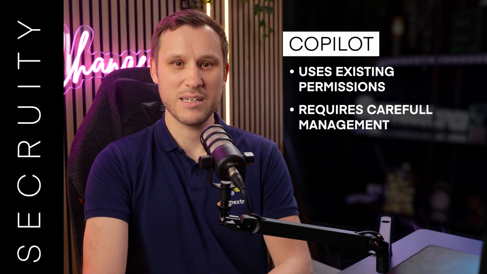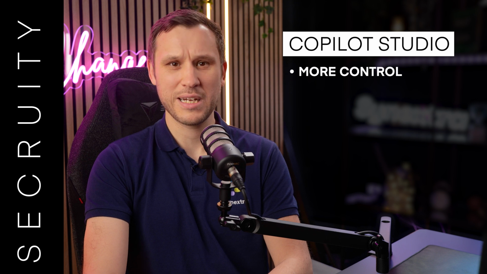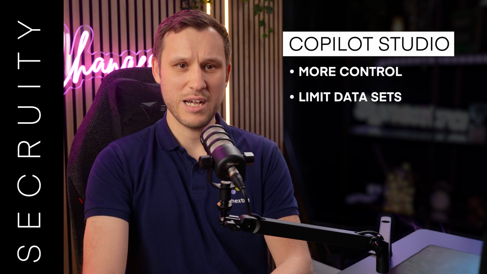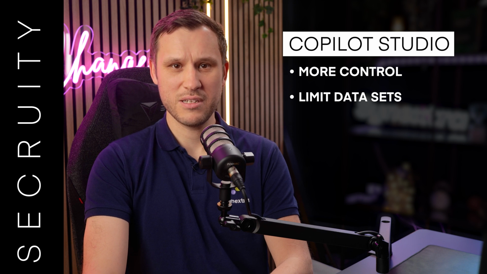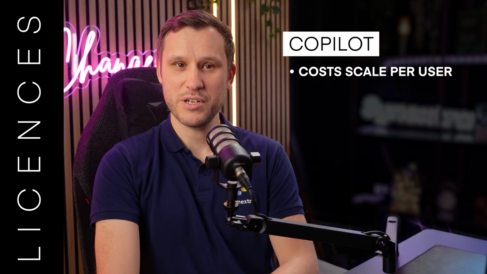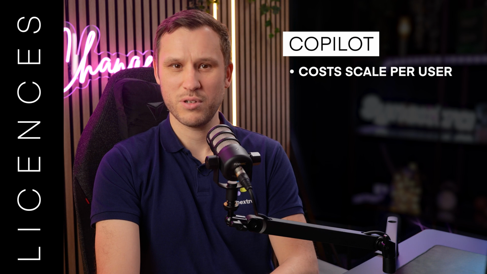Copilot works within users' existing permissions, so if access isn't carefully managed, sensitive data, such as payroll records, could surface in the query. With Copilot Studio, you've got more control. You can limit the AI's queries to certain data sets. This could be SharePoint, databases, or even external websites, ensuring users only access approved information, which is crucial for handling confidential data.